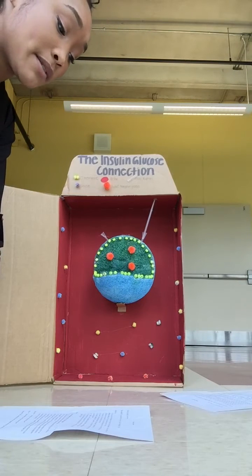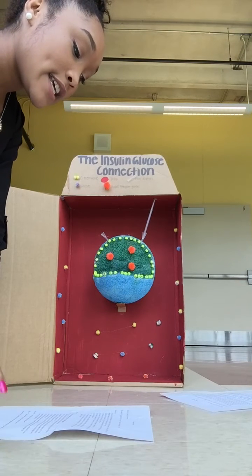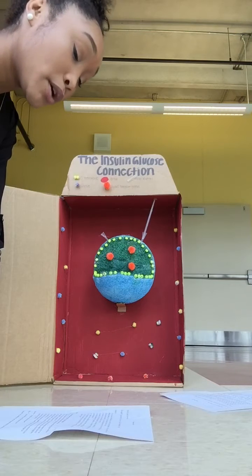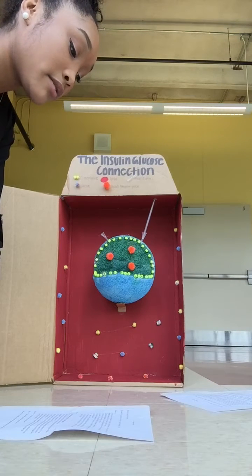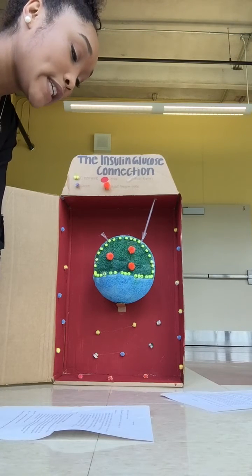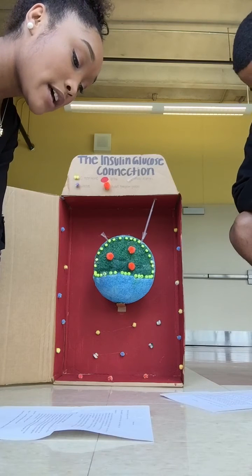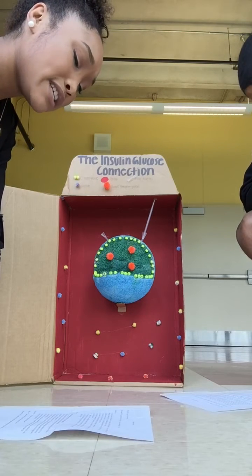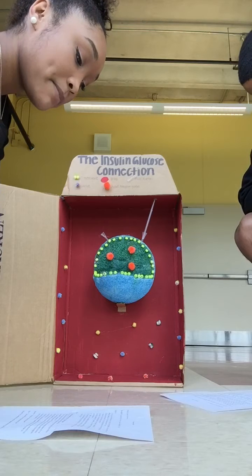Insulin is produced in the pancreas. Insulin is a hormone protein produced in the pancreas to make glucose. Glucose is released from the beta cells in your pancreas in response to rising glucose in your bloodstream.